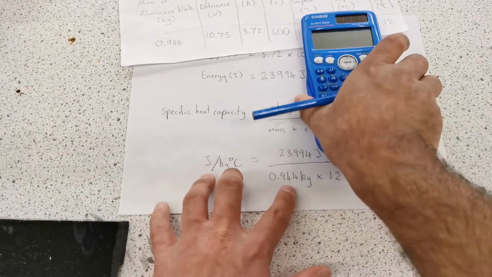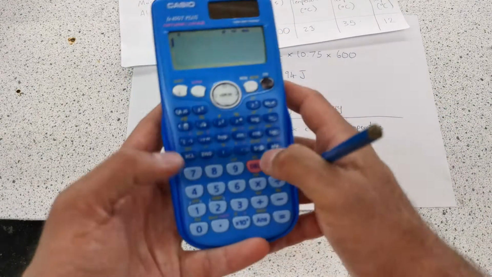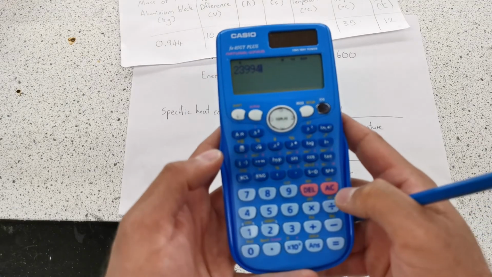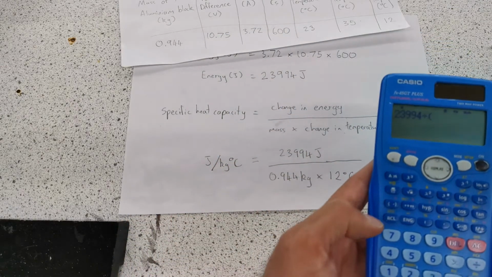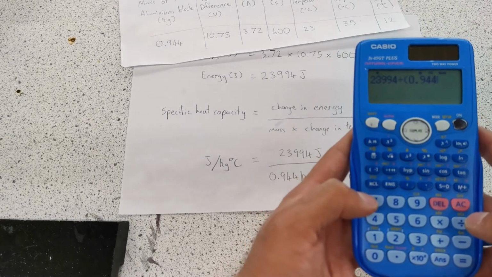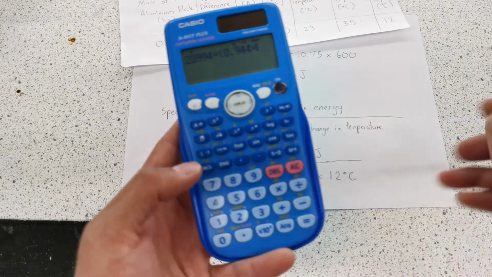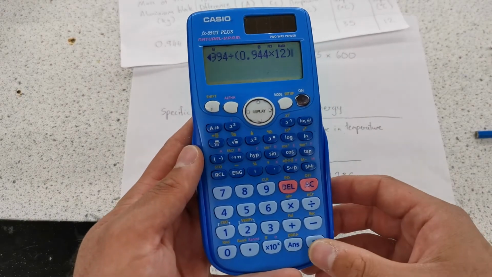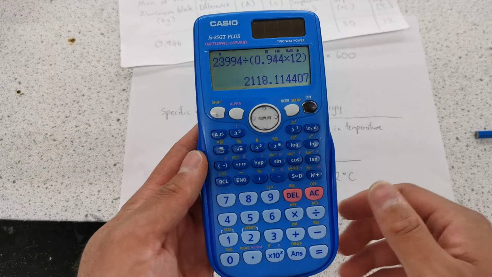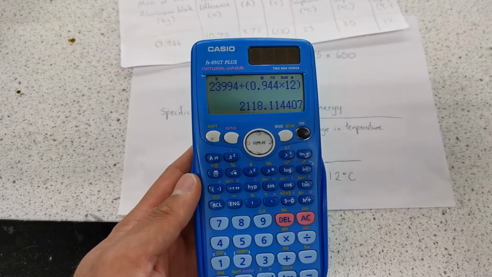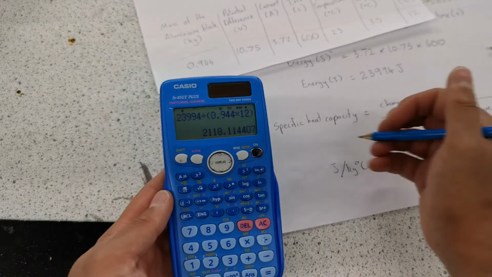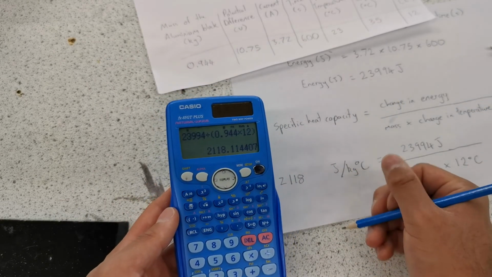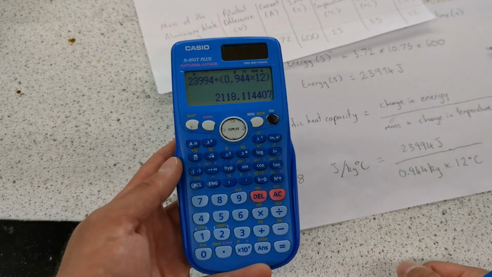So let's do the final calculation. 23,994 divided by, in brackets, 0.944 kilograms multiplied by 12 degrees Celsius. And the specific heat capacity is 2,118 joules per kilogram degrees Celsius.